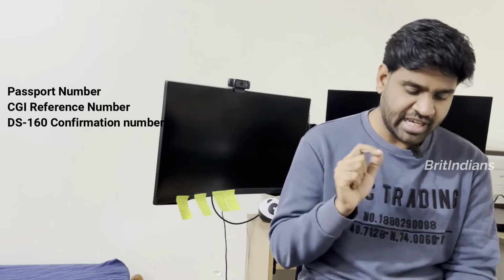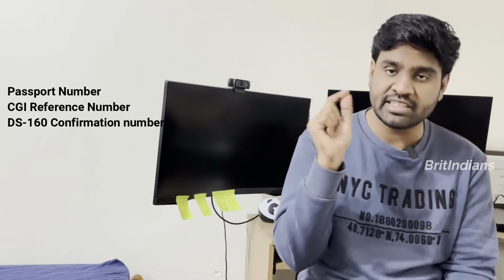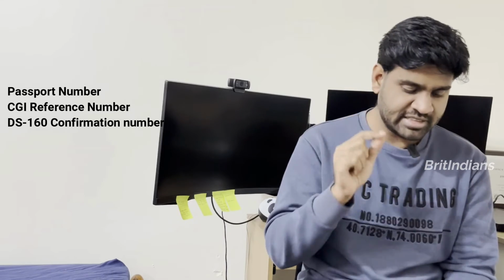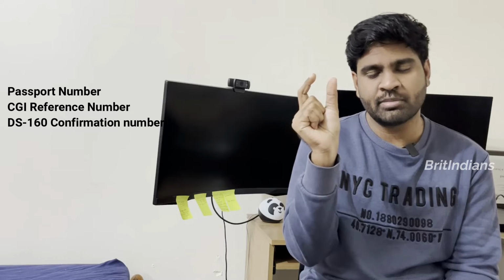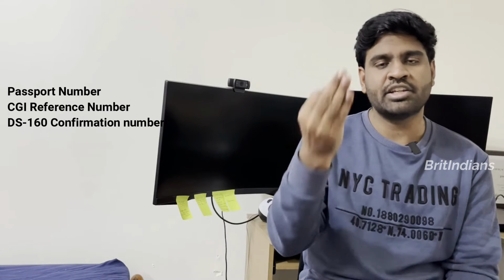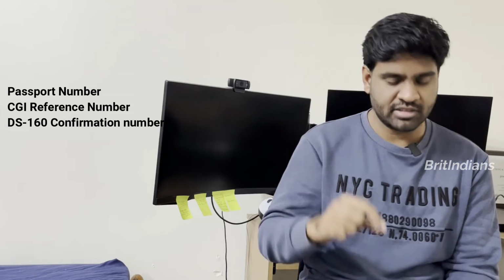In order to book your appointment, you need 3 pieces of information. One is your passport number. Second is the CGI reference number from your visa fee receipt. Once you have paid your visa fees, you will get a reference number, so just make note of it. And then you need the 10-digit barcode number from your DS-160 confirmation page. Once you submit your application, you will get a DS-160 confirmation where under the barcode you will have a 10-digit number. So you need those numbers: your passport, your visa fee confirmation, and then your DS-160 reference number.